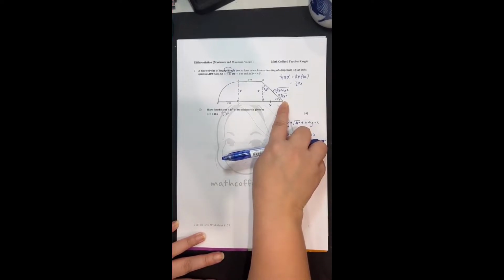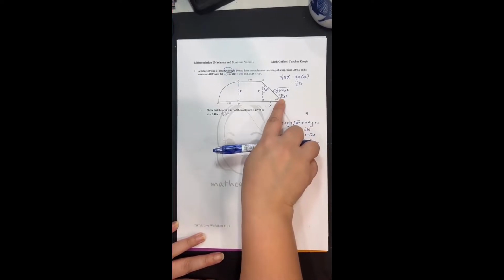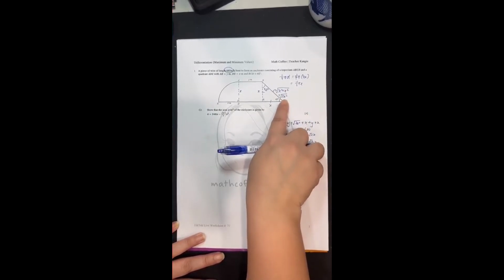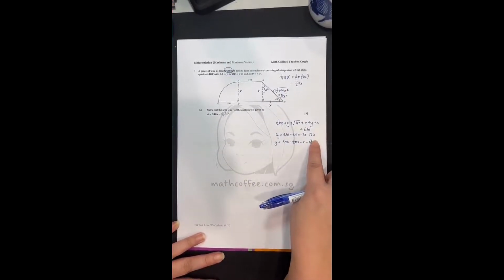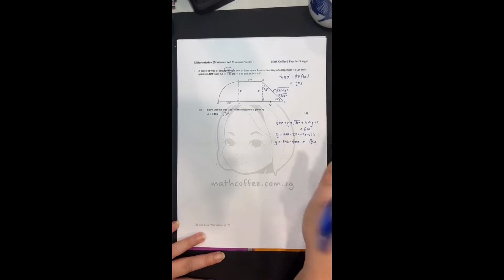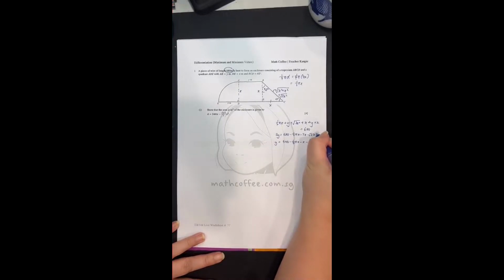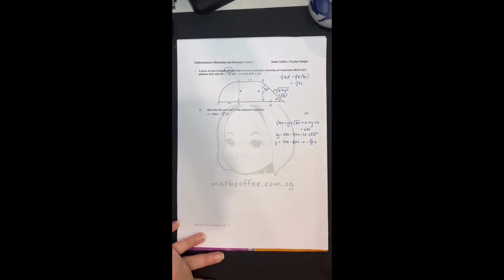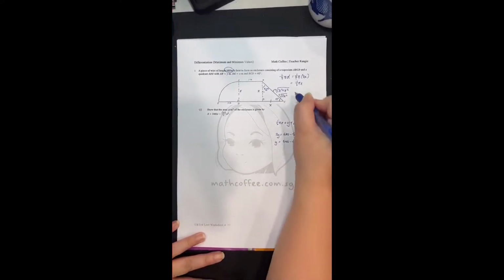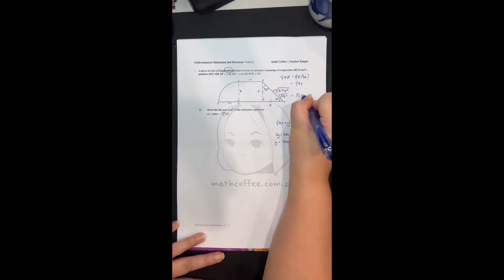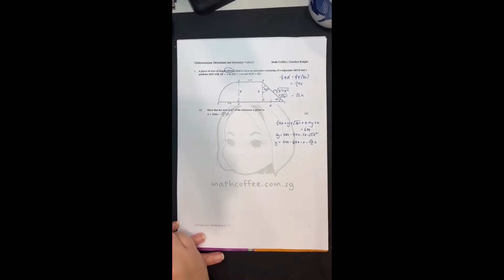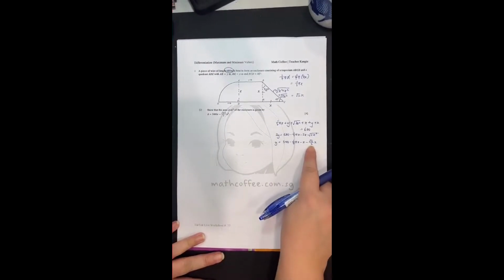This is square root 2x squared, correct? Because you see, this is the square root of this, so when I split it, it becomes square root 2 times x, agree? That's why it becomes square root 2x.